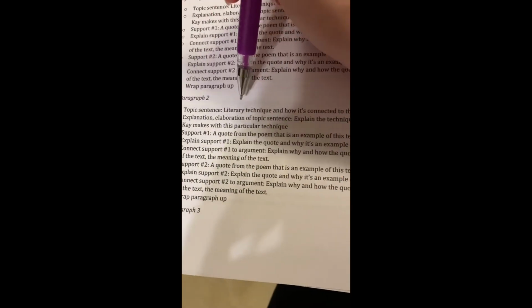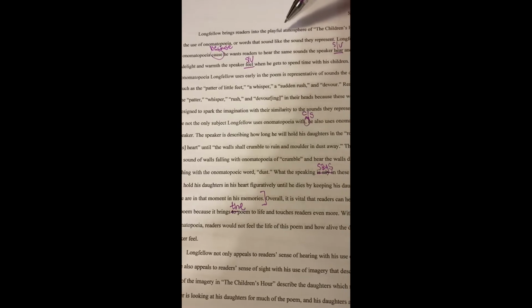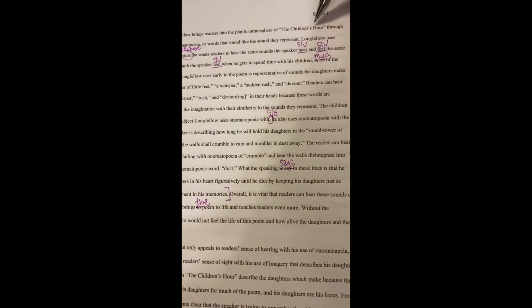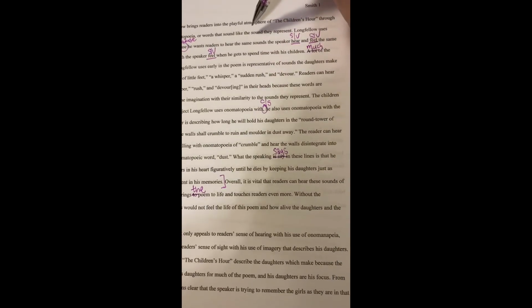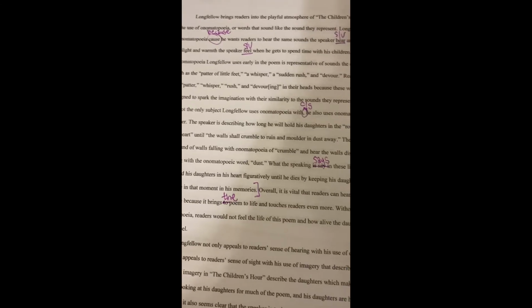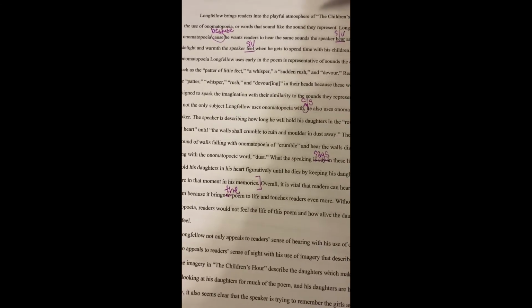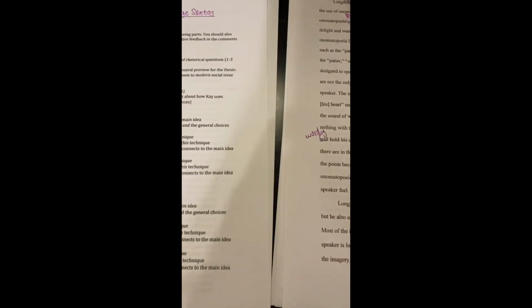Okay, the topic sentence, it should be a literary technique and how it's connected to the main idea. So it says, Longfellow brings readers into the playful atmosphere of the children's hour through the use of onomatopoeia or words that sound like the sound they represent. Okay, I think that's good. It could potentially use a little bit more of the main idea. I can write that here.